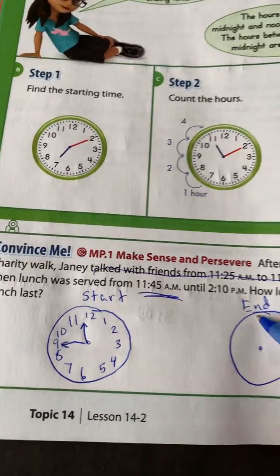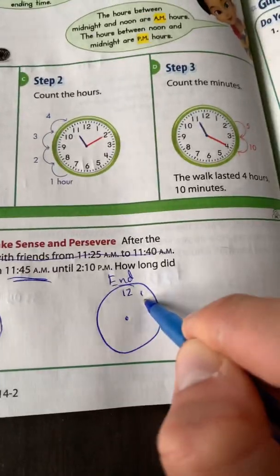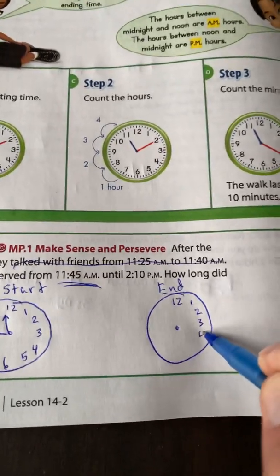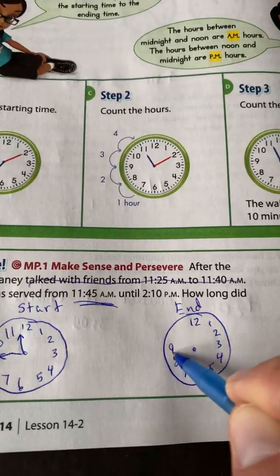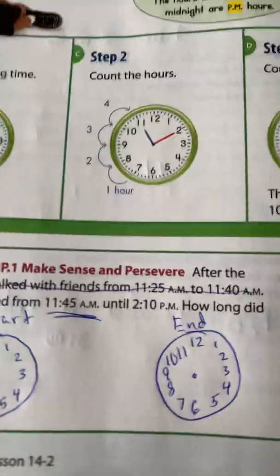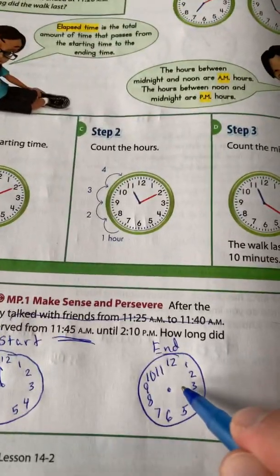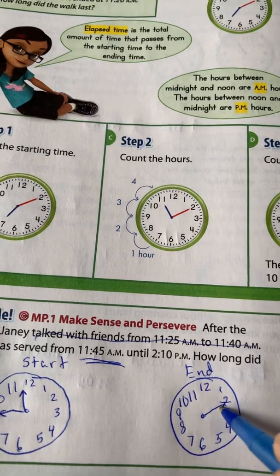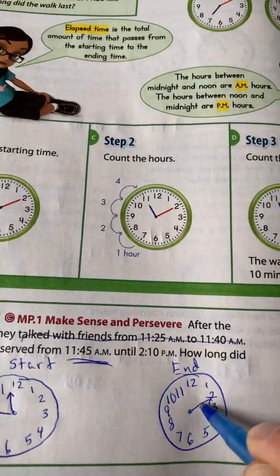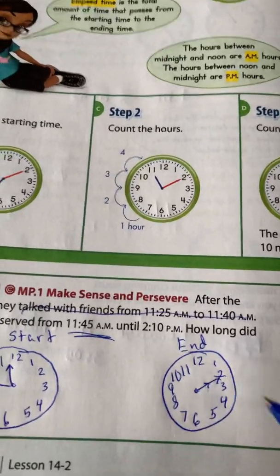Now it ended at 2:10, so let's make this one. Come on, Emma. I know you're doing a great job here. You with me, Taylor? Write them neatly there, Jaden. 2:10. So our hour hand's going to go at the 2. And our minute hand's going to go at the 2. Because it's 2:10.